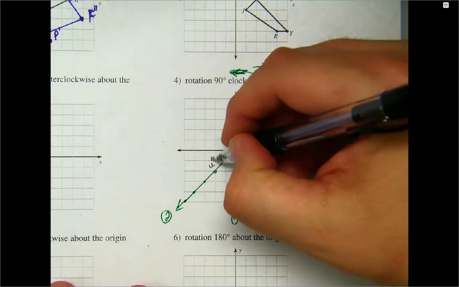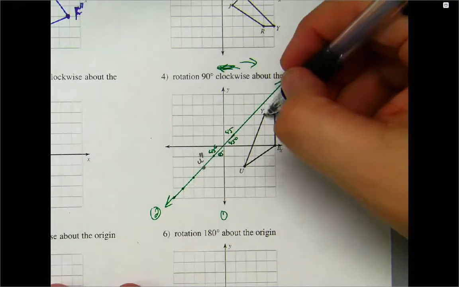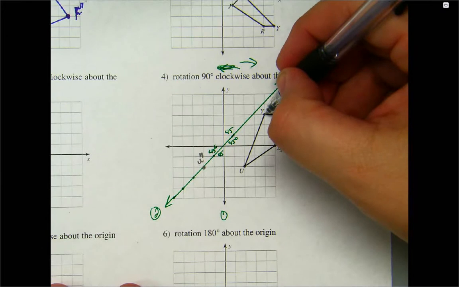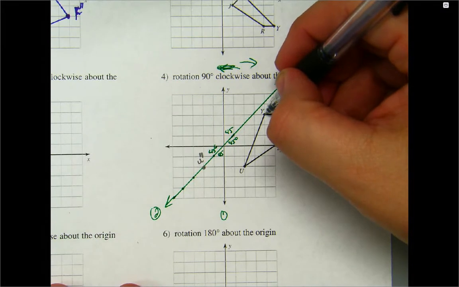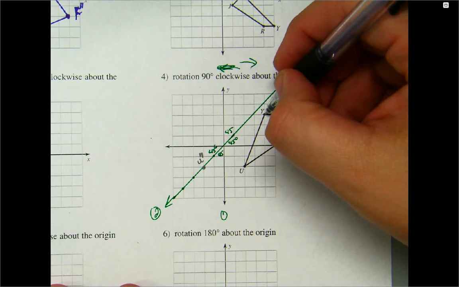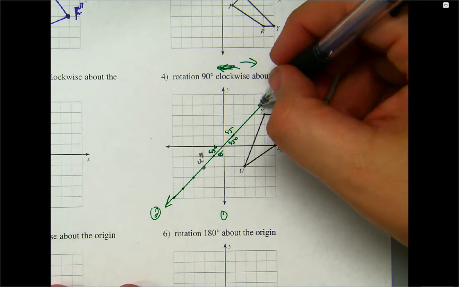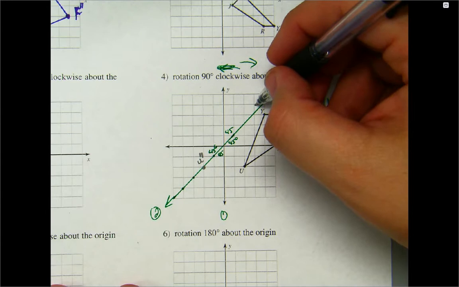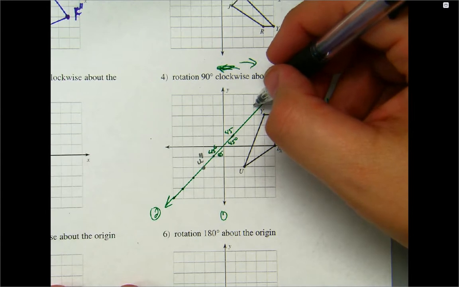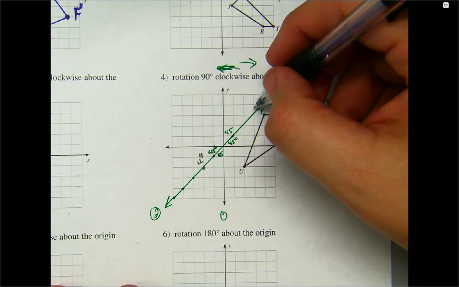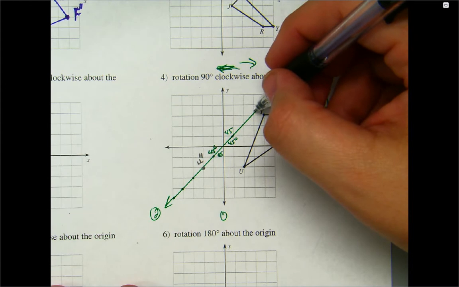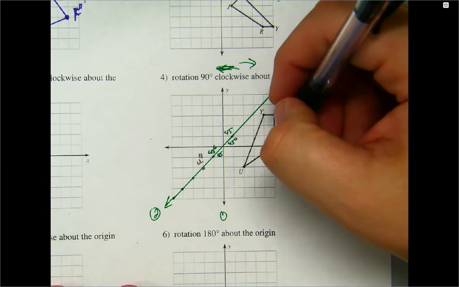Now Y, I want to go through this line first.